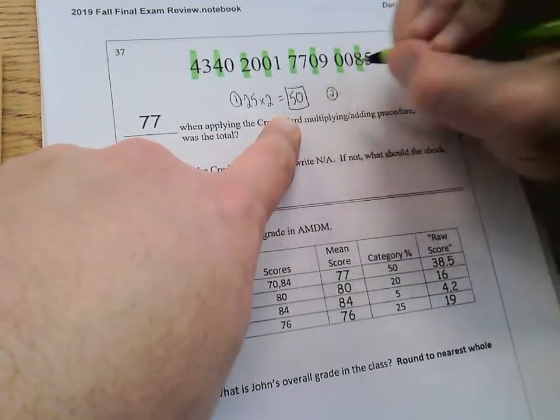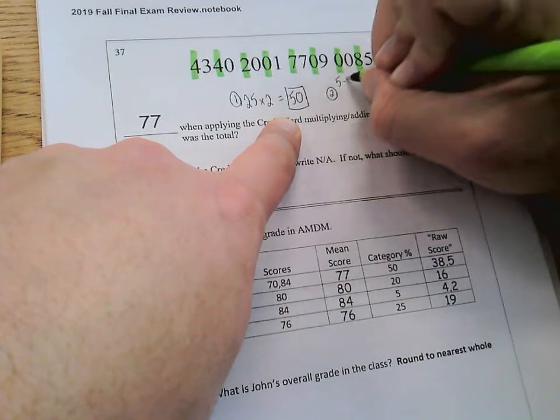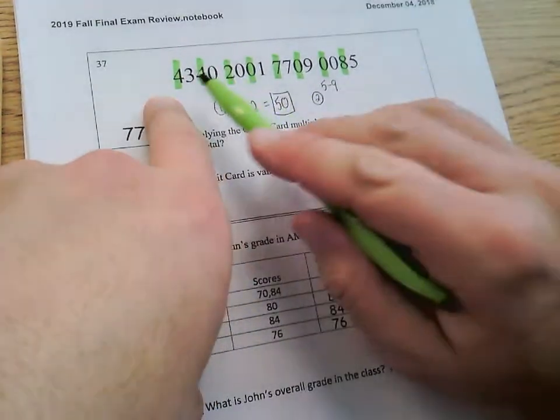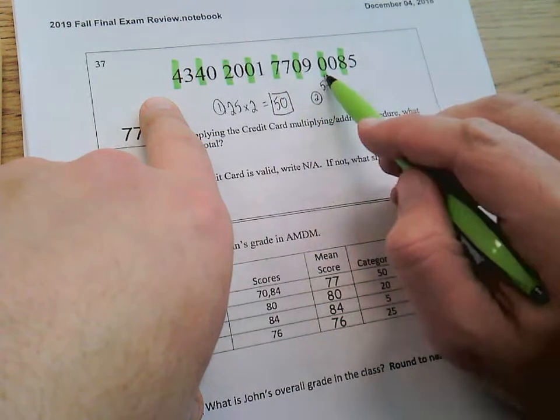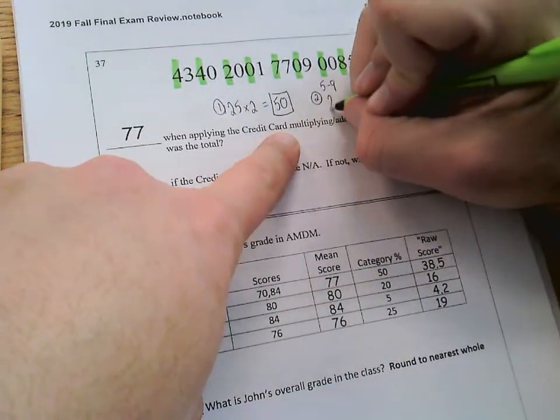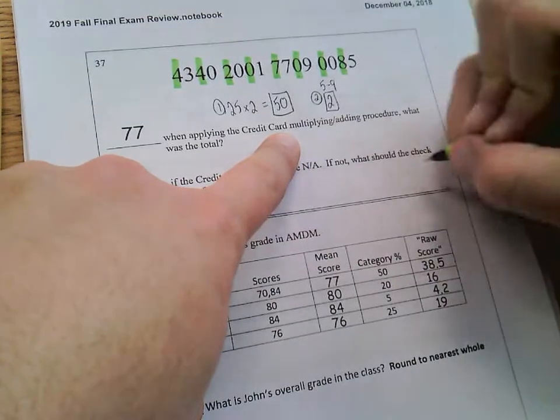My second number, that's the infamous 5 through 9. Which of these numbers are 5 through 9? No, no, no, no. Oh, that's 1. No, no. Oh, that's 2. There were 2 numbers, so it's 2.